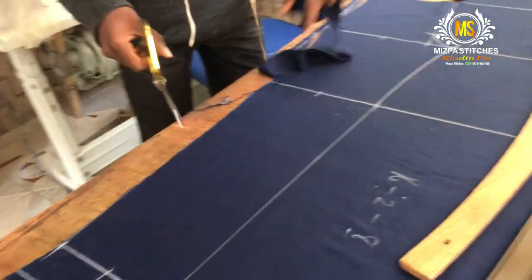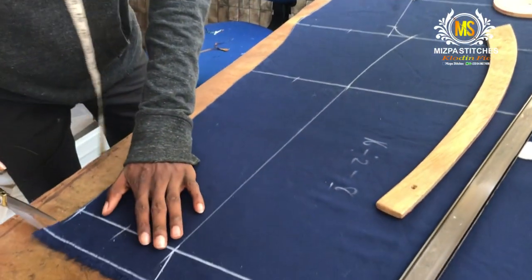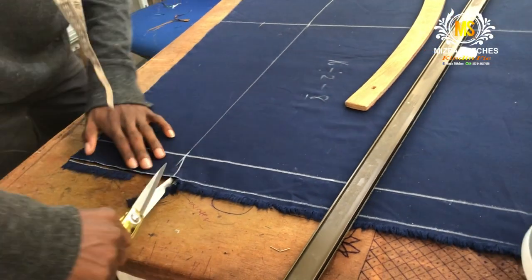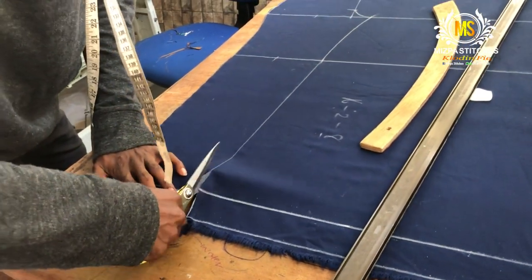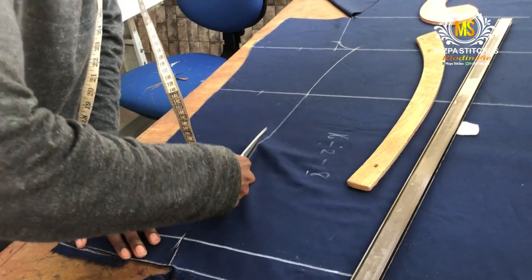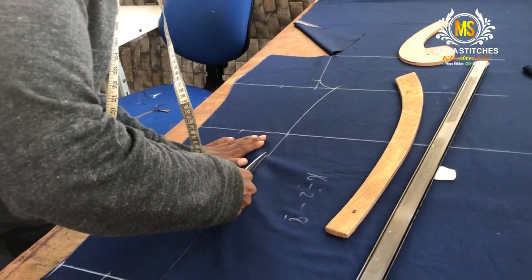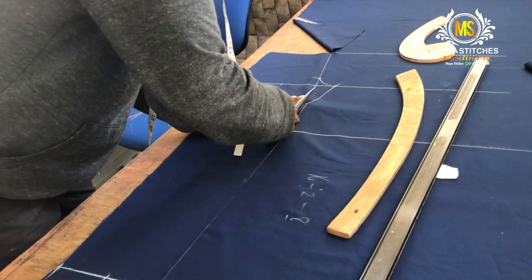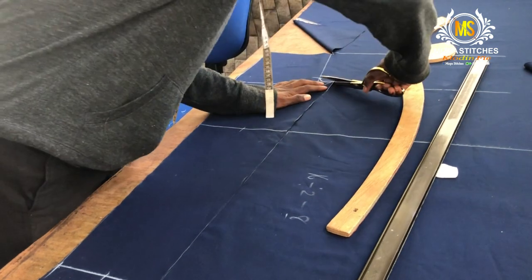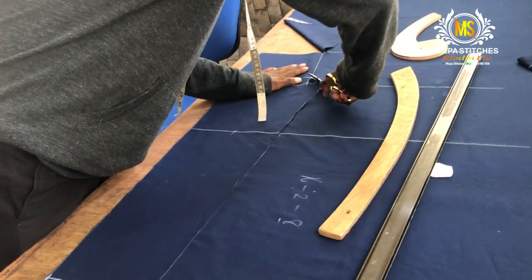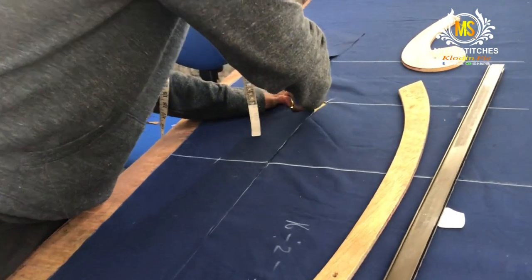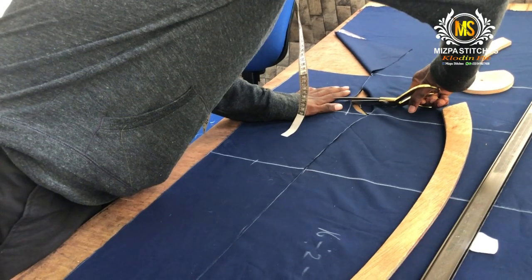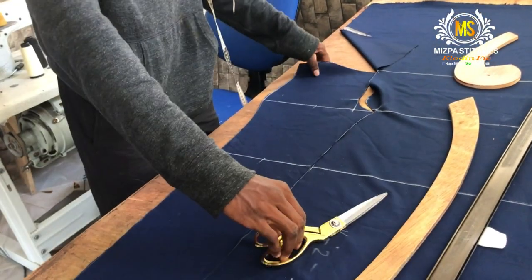Don't throw this piece away. And you notch here, you notch our 1.5 measurement.